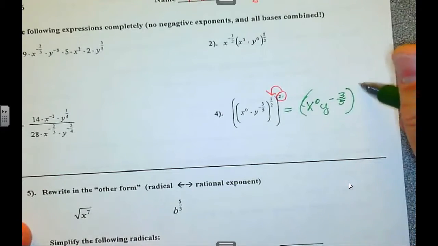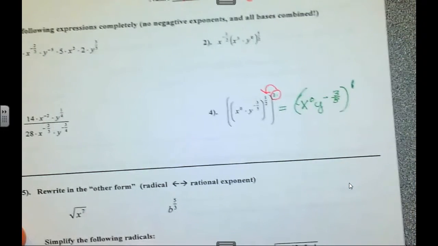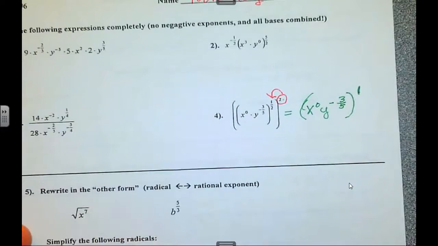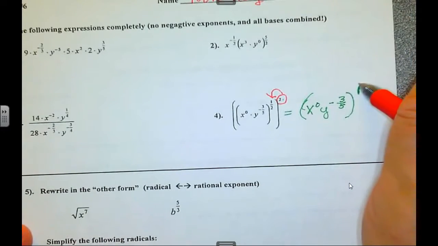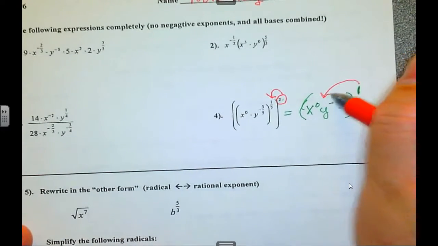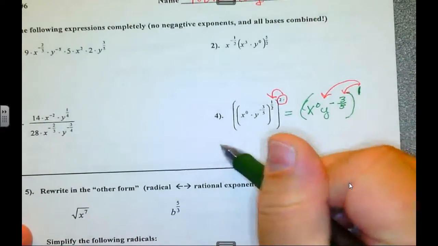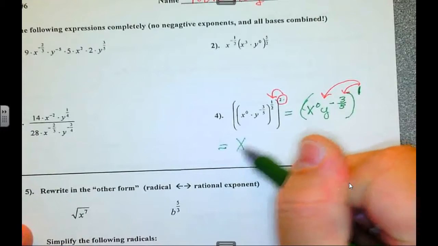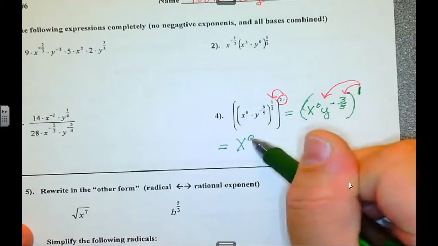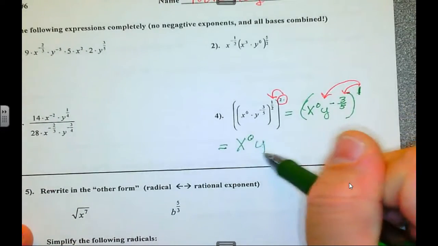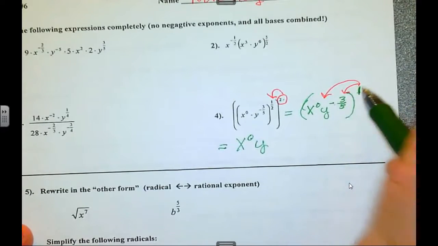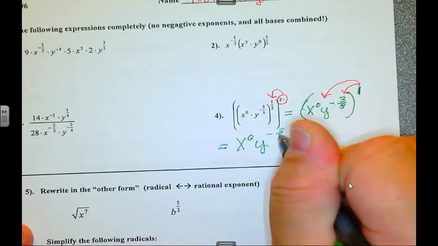What's half of 2? 1. Now I have to distribute these exponents, which equals x to the 0. 0 times 1 is 0. Y to the negative 3/5 times 1 is negative 3/5.